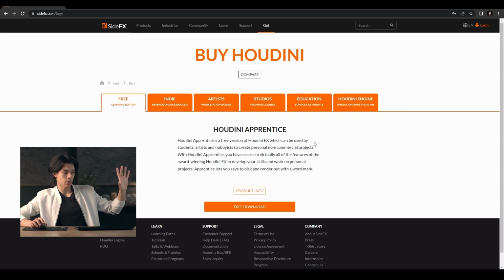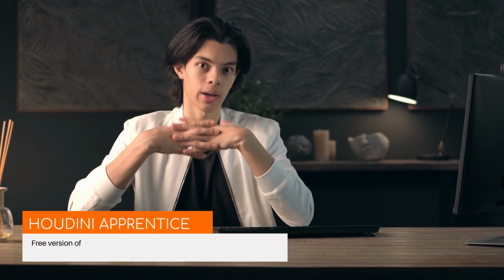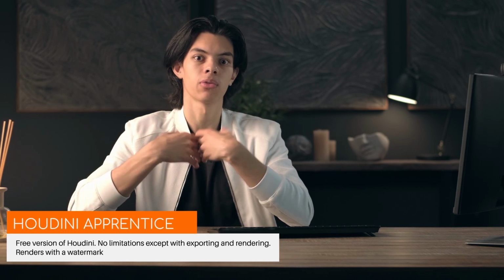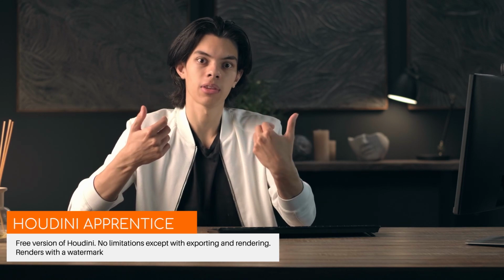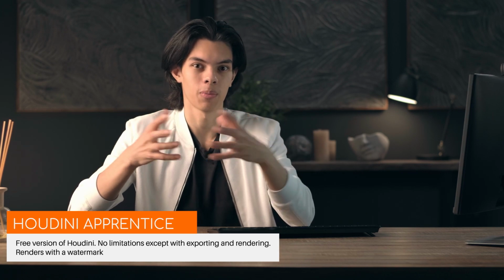So as you can see, we have Houdini Apprentice. Now, Houdini Apprentice doesn't really have any limitations. The only limitation is when you're rendering out or exporting. The whole purpose of Houdini Apprentice is to give you the full Houdini experience, but limiting you in what you can export so that you can't sneakily use it for industry work.